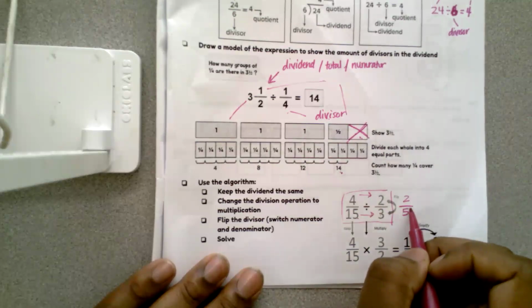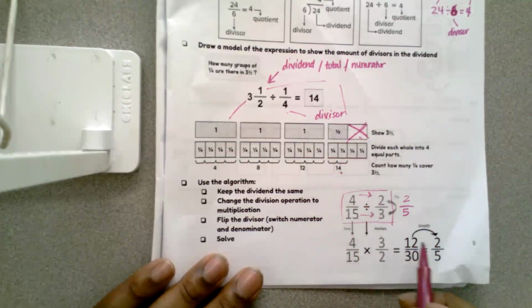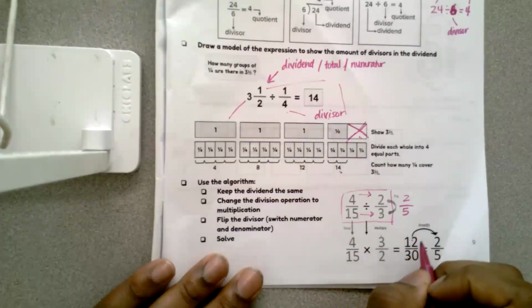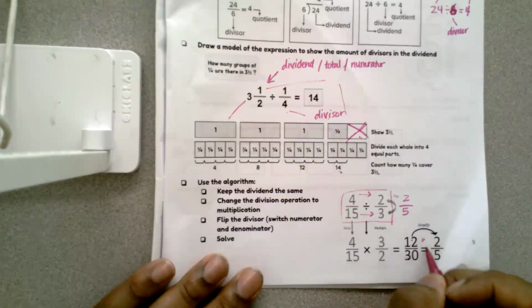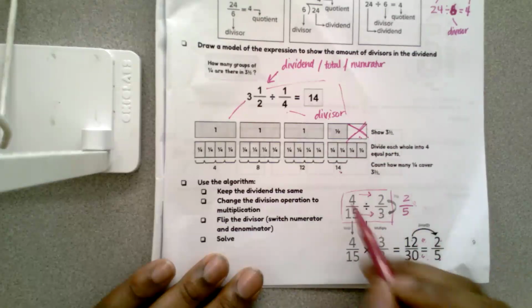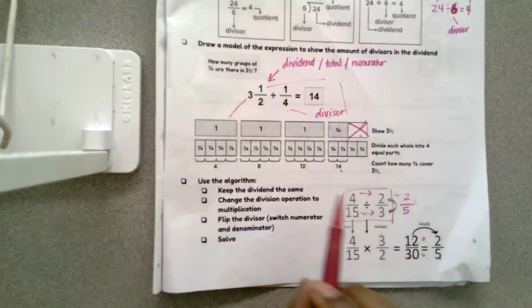What you can also do is multiply by the reciprocal. You keep the 4/15, and you multiply it by the reciprocal of 2/3, which is the opposite, 3/2. And then you get 12/30ths. However, 12 and 30 have a greatest common factor of 6. When you divide by 6 over 6, 12 divided by 6 is 2, 30 divided by 6 is 5. The only way you can divide straight through is if the numerator and the denominator have a factor that goes into the divisor.